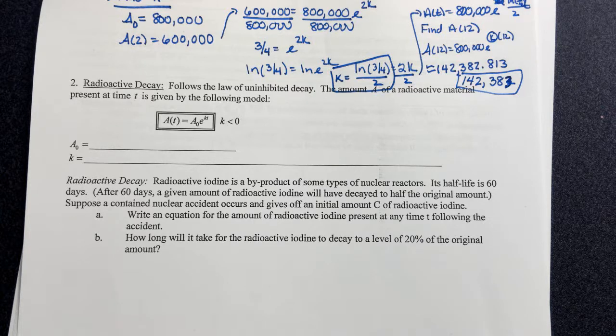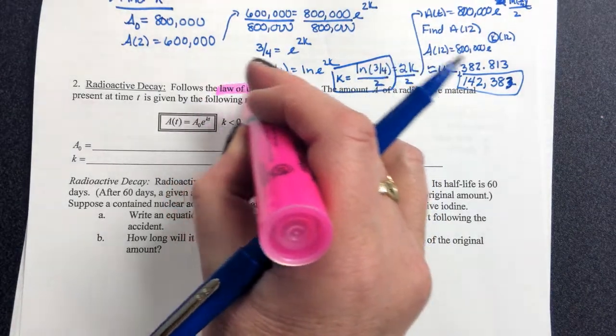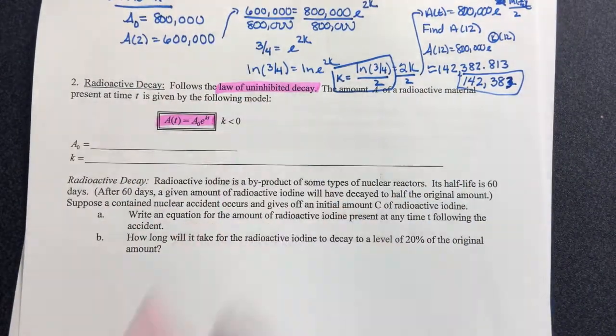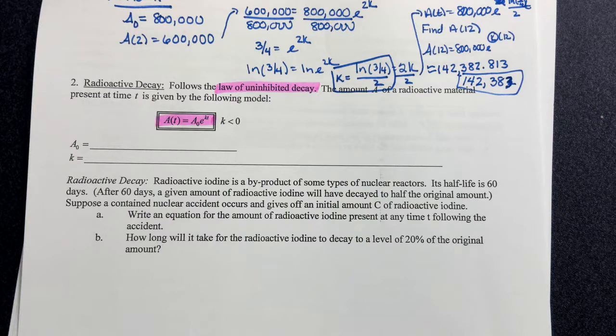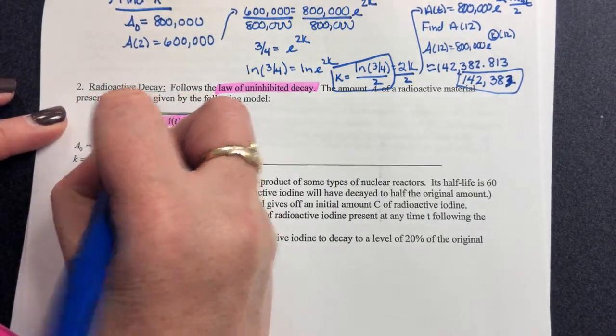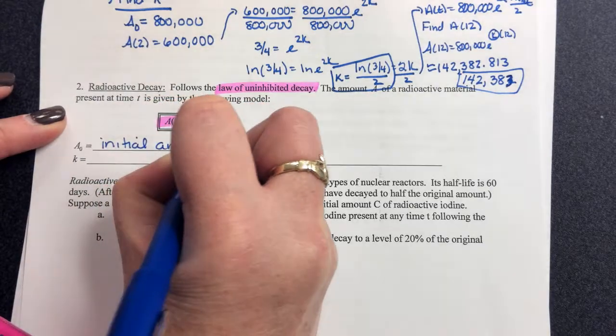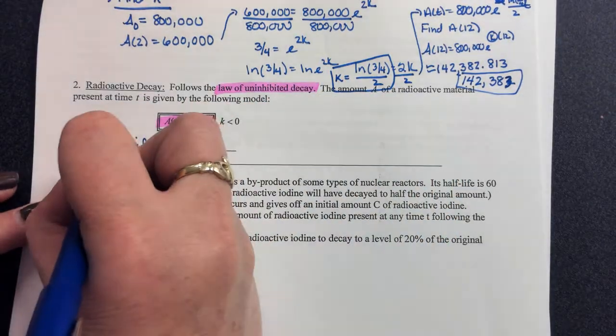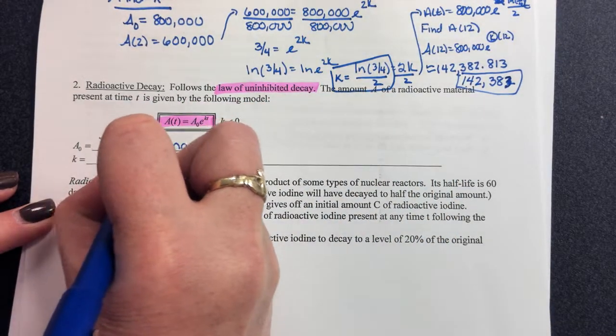So this is where you have a little bit of a twist to your exponential growth and decay model. We're still using that A sub 0 times e raised to the k times t power. That A sub 0 still represents the initial amount. And k is still your constant rate of decay.